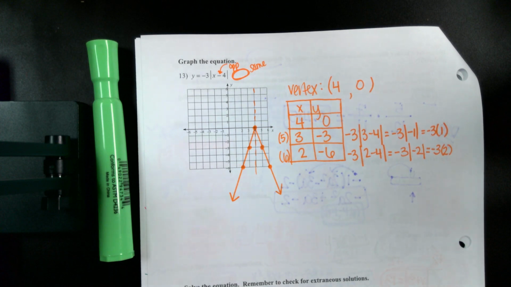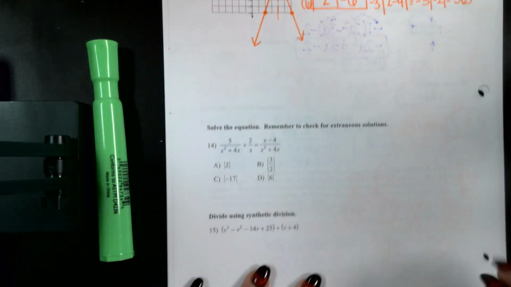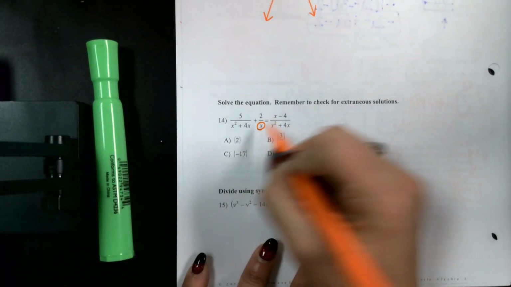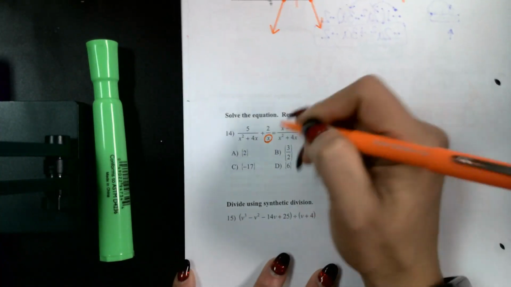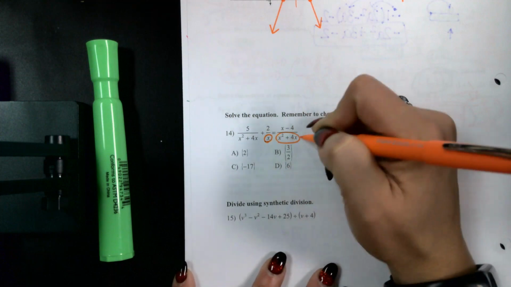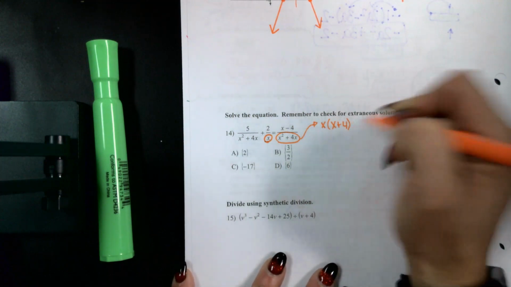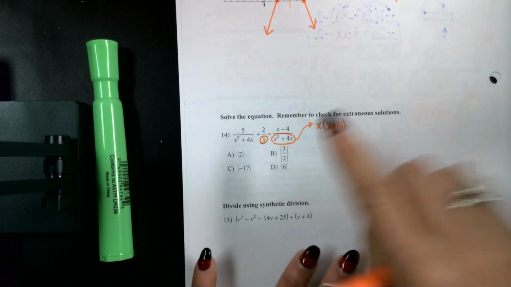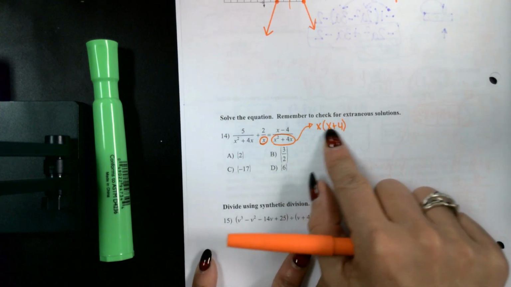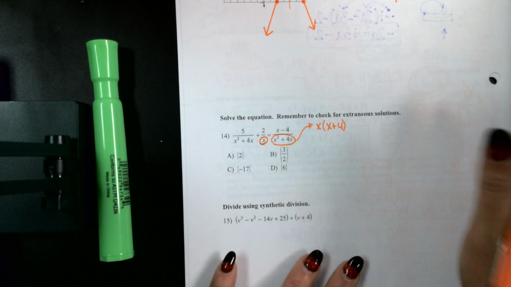So for number 14, we've got an x as a denominator, and then we've got this x squared plus 4x. But if that can be factored, we're supposed to factor it. And that's a GCF. Like they both have an x in common. So you'd have x times x plus 4.